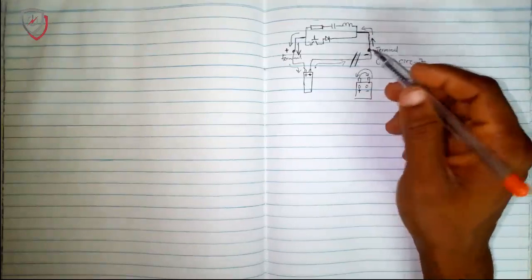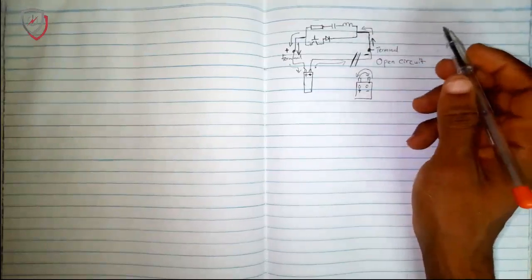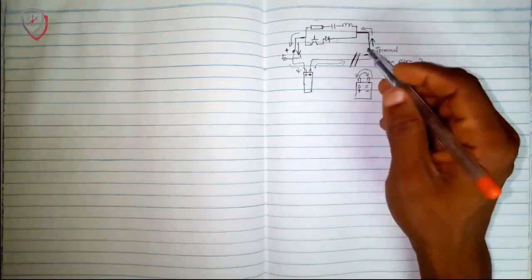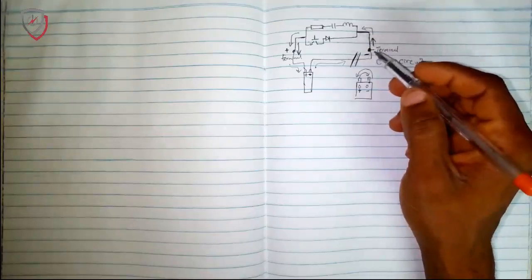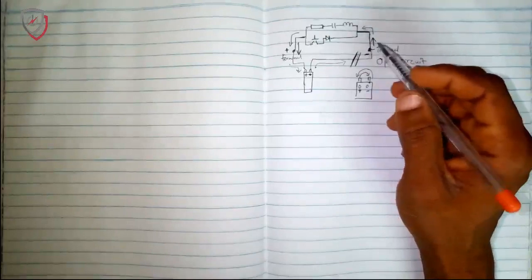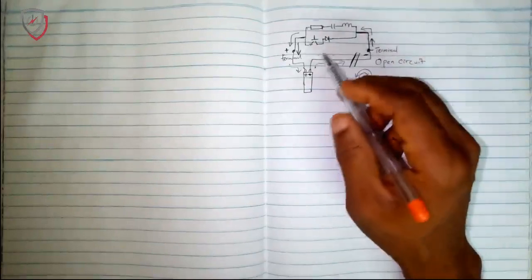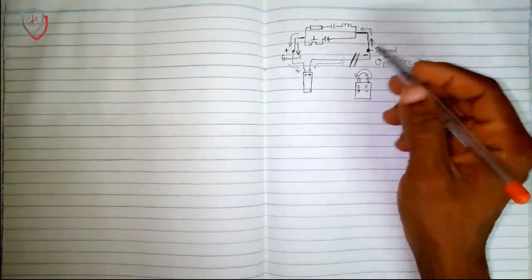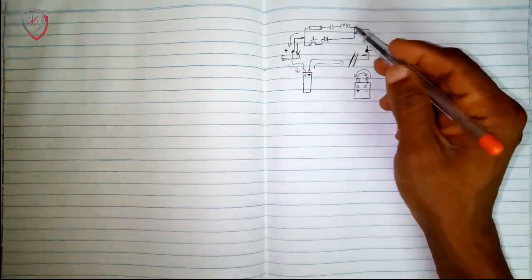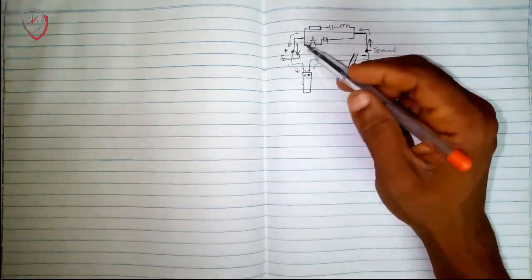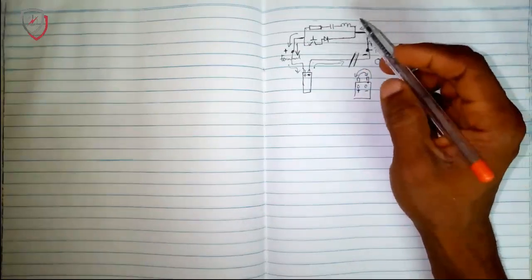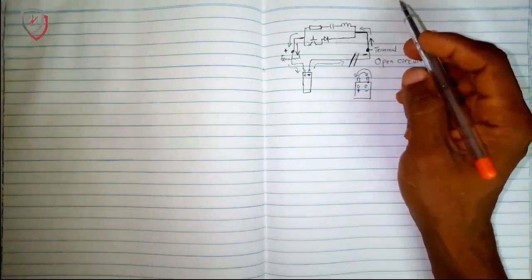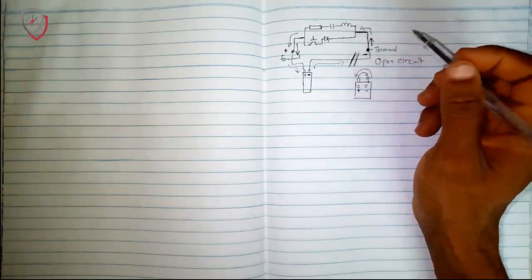When there's an open circuit in any part of this diagram, any place along this circuit, whether it happened here, or here, or at this point, any point at all, there won't be current flow again, and your electronic will stop working.